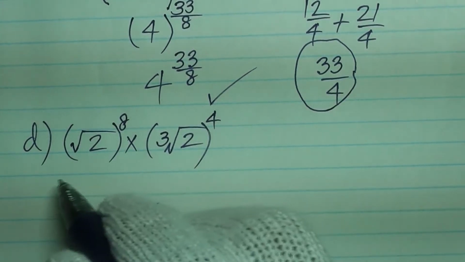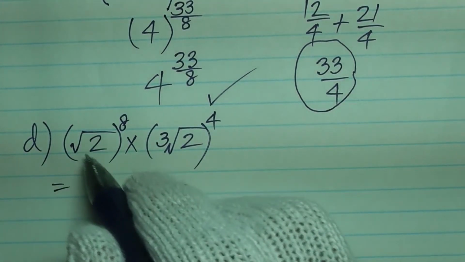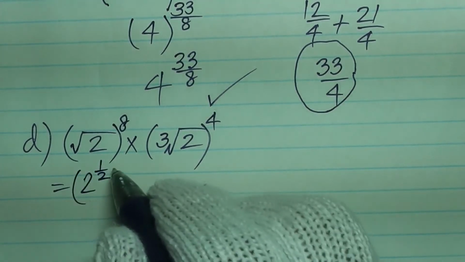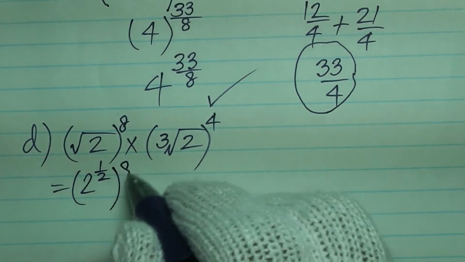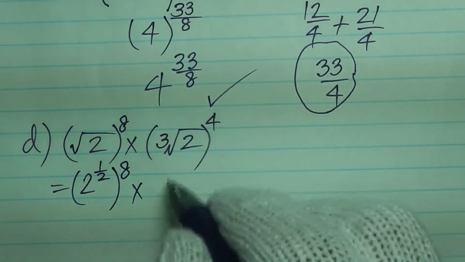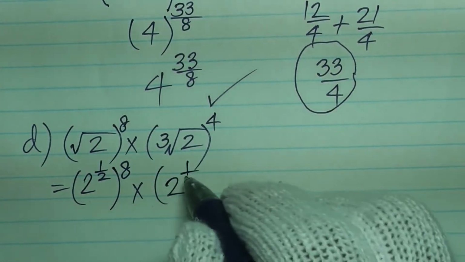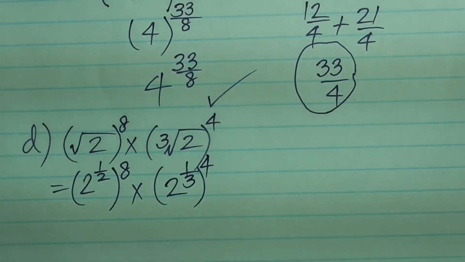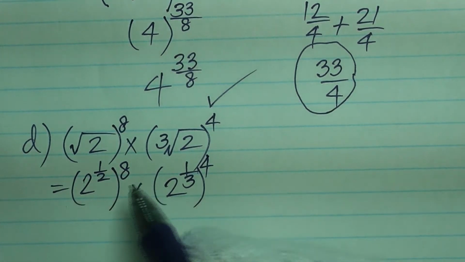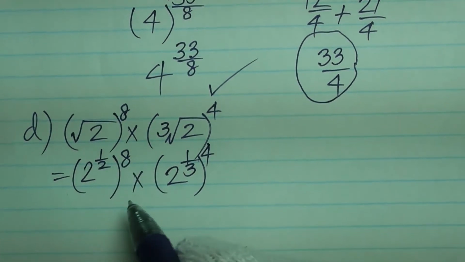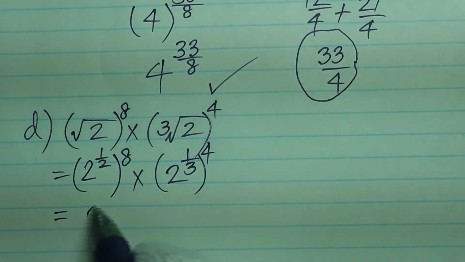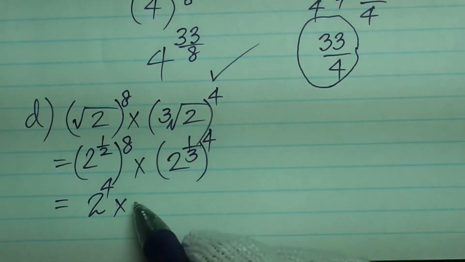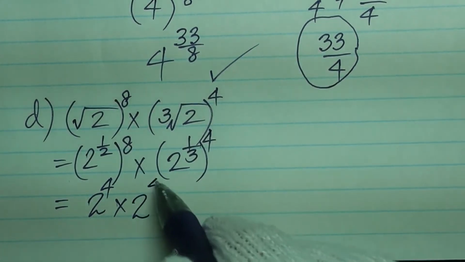This is going to give me, this is 2 to the 1/2 times 8. This is 2 to the 1/3 times 4. 1 over 2 times 8 is 4. 1 over 3 times 4 is 4 over 3.